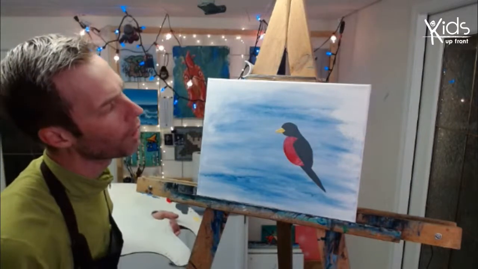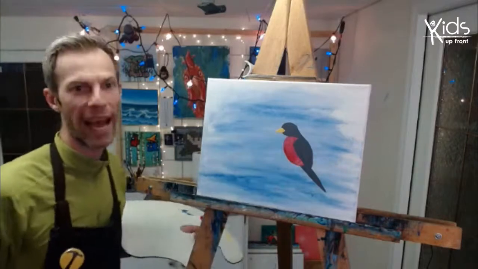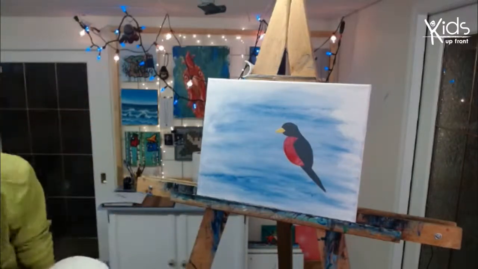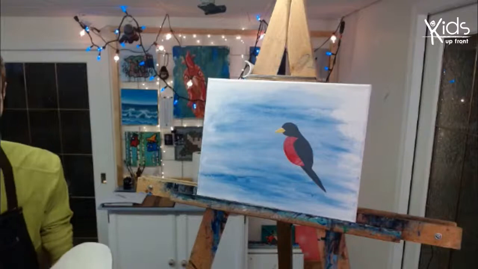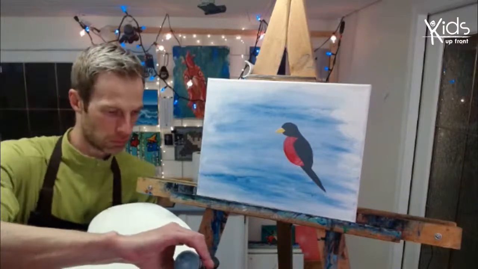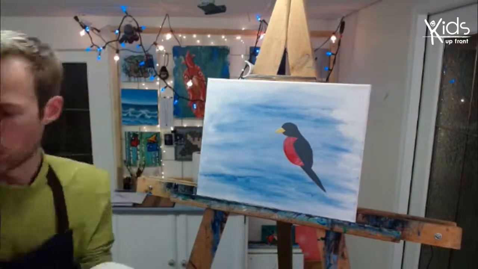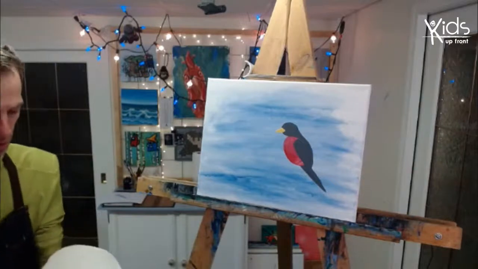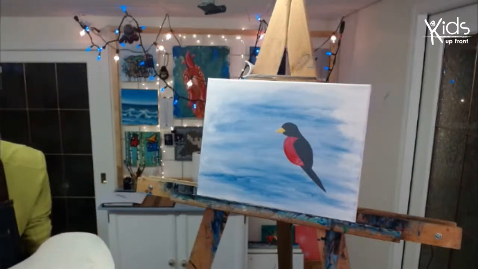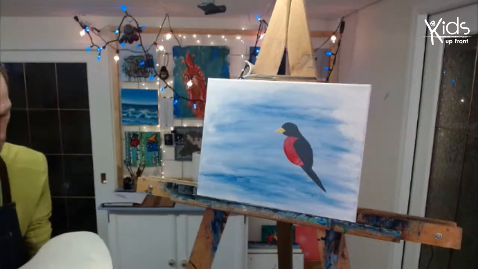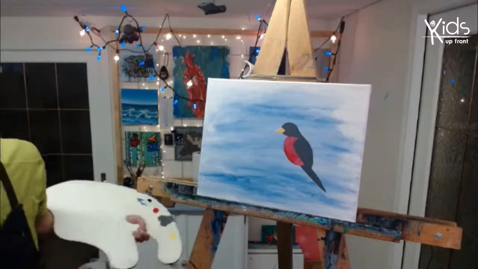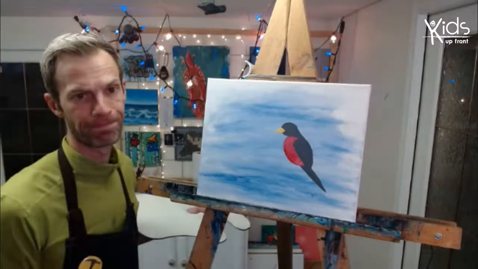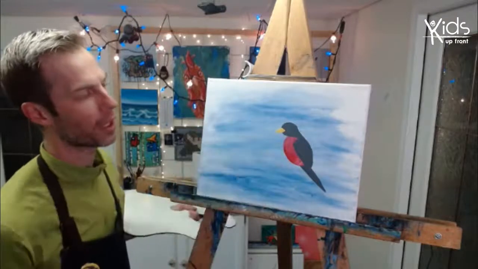There we go. And now I want to go with black. We're going to use black paint. Another little dot of black. And I want to outline them. I want to get a nice outline going around here.